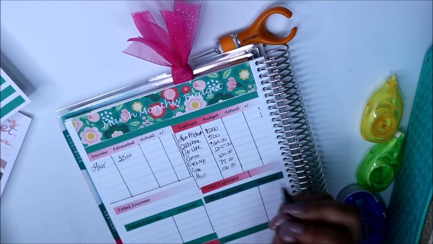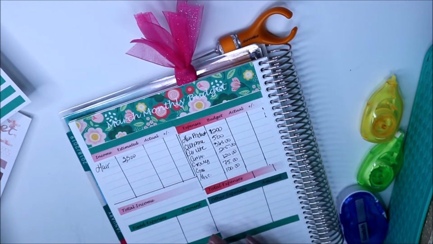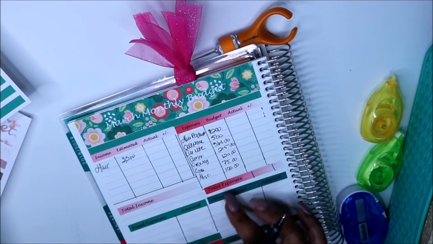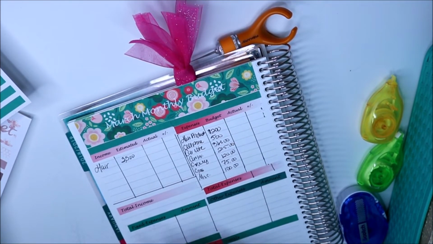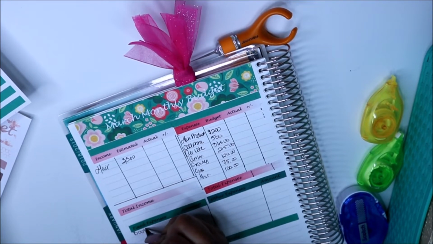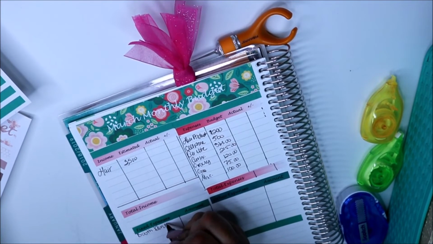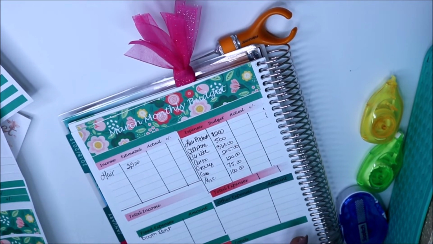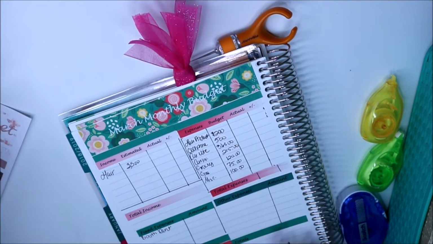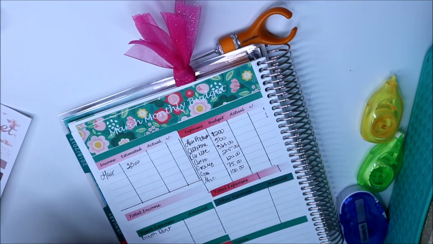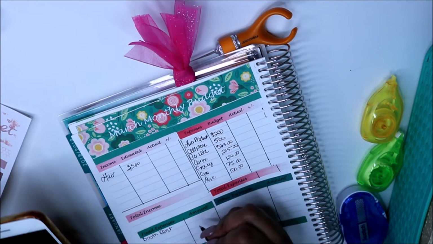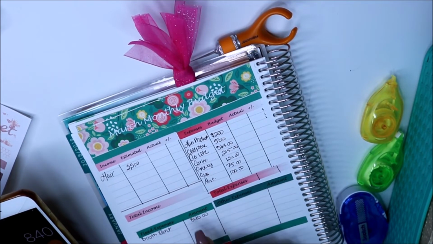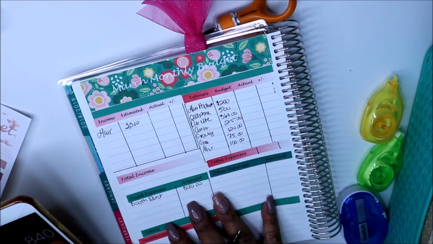I'm gonna move this over a little bit. My fixed expenses, oh, I forgot. Fixed expenses is booth rent. Let me get my calculator, which I kind of know what it is. It's almost $840. That's $210 a week. That's how much I pay in booth rent a month, $840.